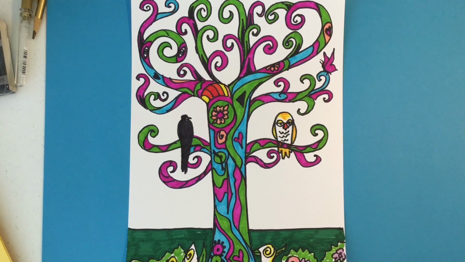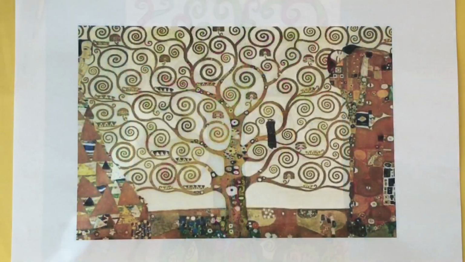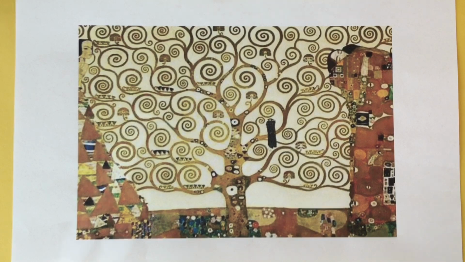We're going to be making this wonderful art project today, inspired by Gustav Klimt's Tree of Life. Let's look at his art. Gustav Klimt was an Austrian symbolist painter. A symbolist painter is someone who paints symbols that represent other things. In real life, you can imagine that a musical note represents a note that's played on any instrument. What he does is he puts things in his paintings that mean something special to him.